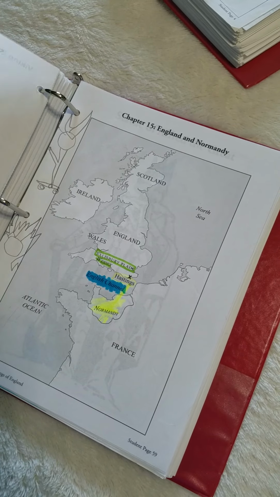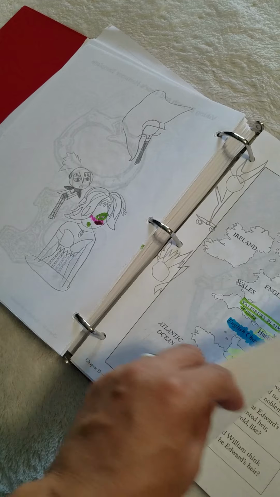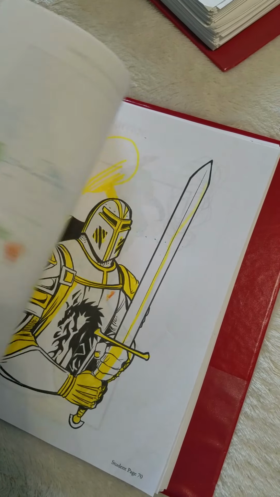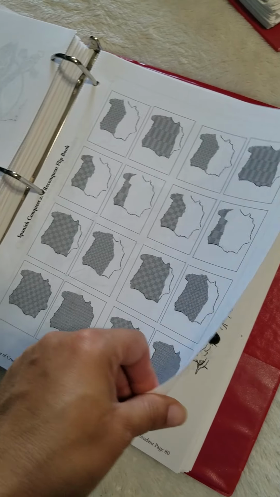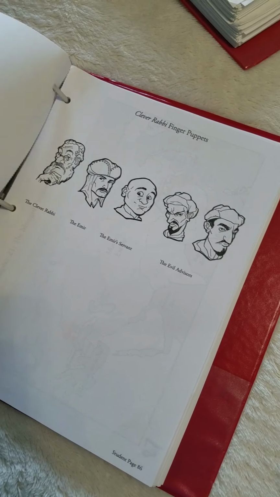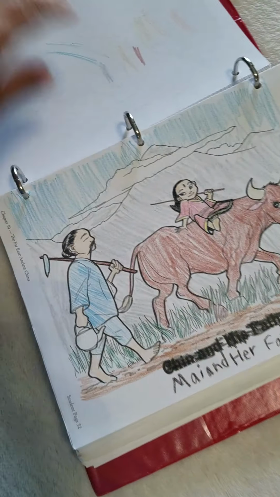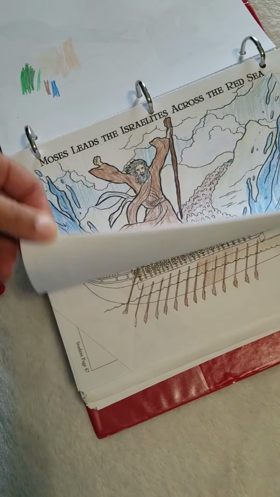We all have learned so much from this little bonus drawing. Little game cards if you want to do that. A little flip through the other child's book here, student pages.